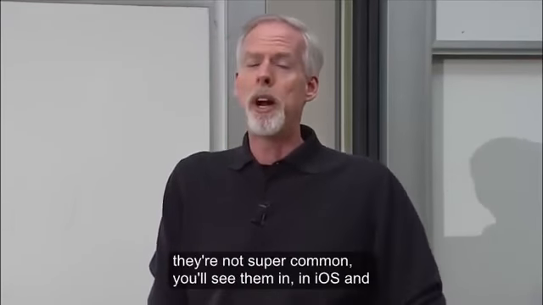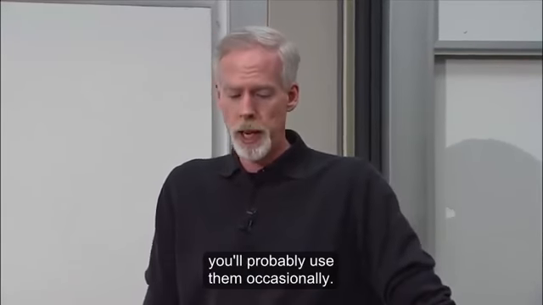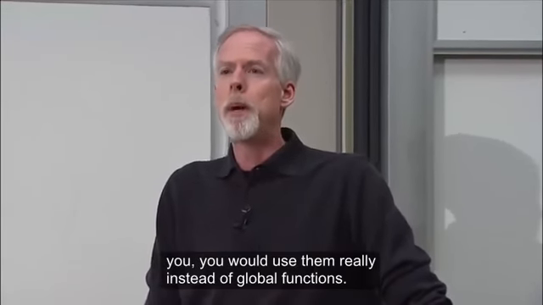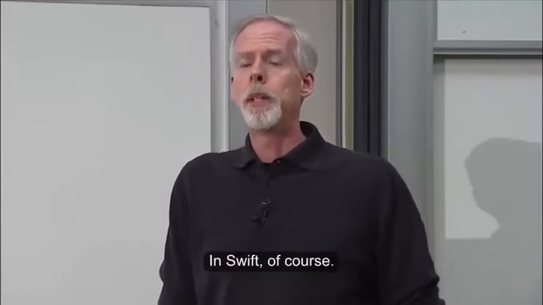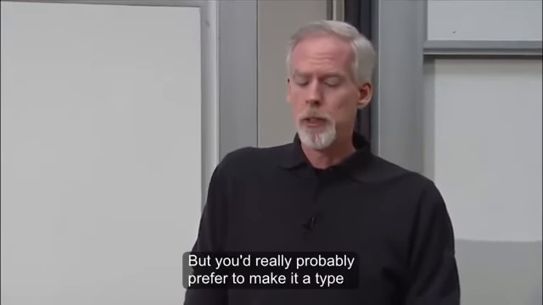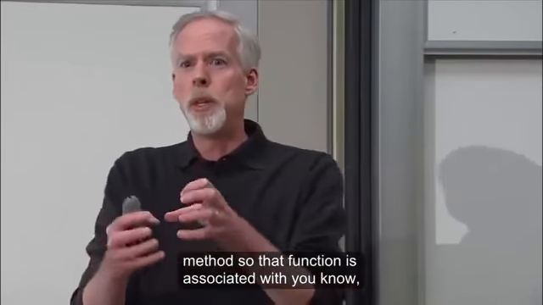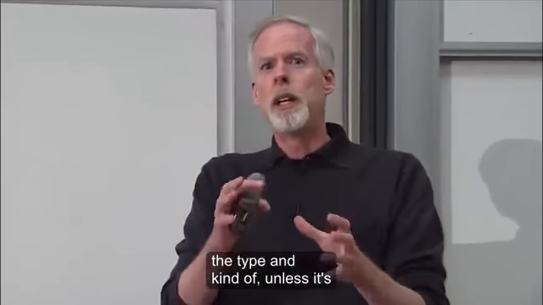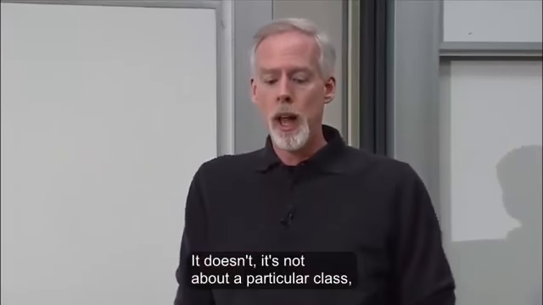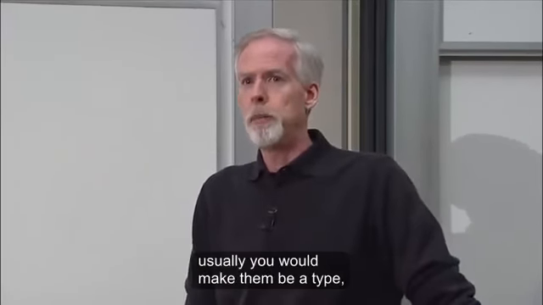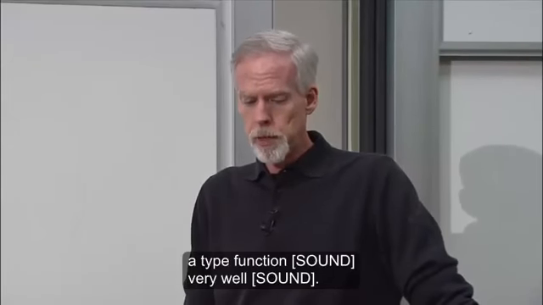I don't want to say they're rare, they're not super common. You'll see them in iOS, and you'll probably use them occasionally. You would use them really instead of global functions. You can have global functions in Swift, of course, but you'd really probably prefer to make it a type method so that that function is associated with the type, unless it truly is a global function that just applies to the world, it's not about a particular class. Usually you would make them be a type function or a type variable. All right.